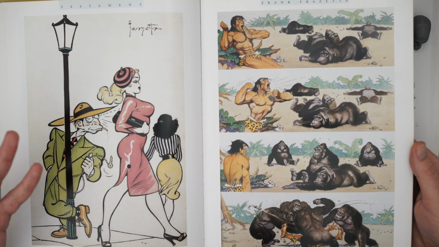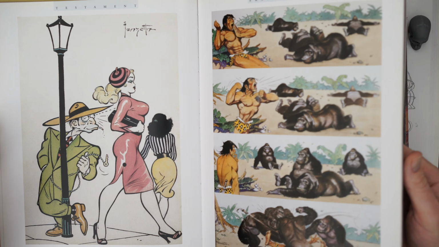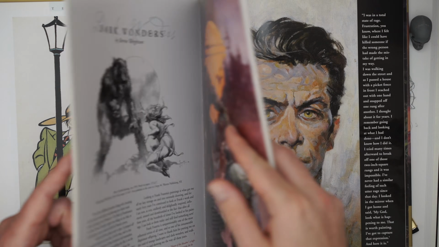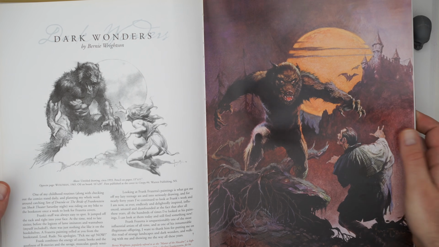He spent a lot of his career actually drawing funny animal comics, because that's just what he did before he started drawing a lot of this stuff and became very well known for this.